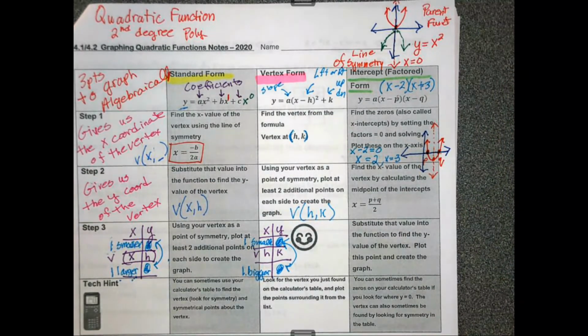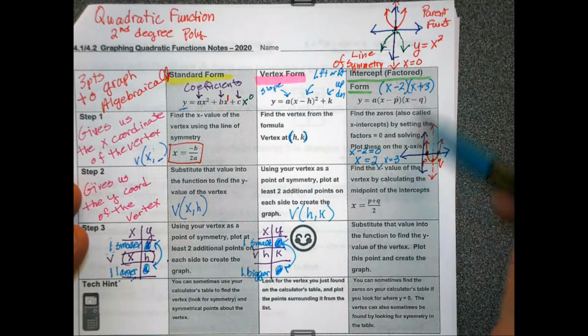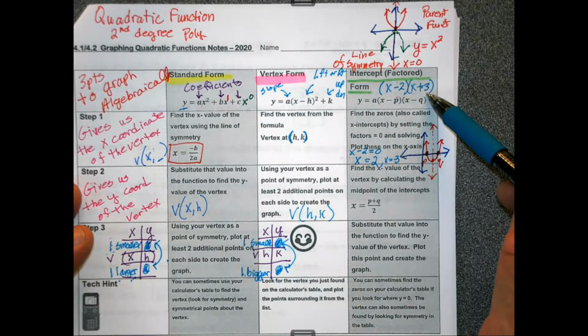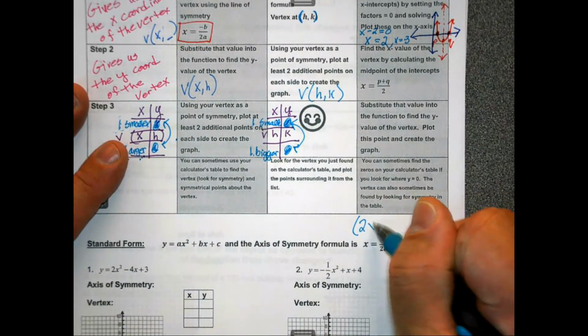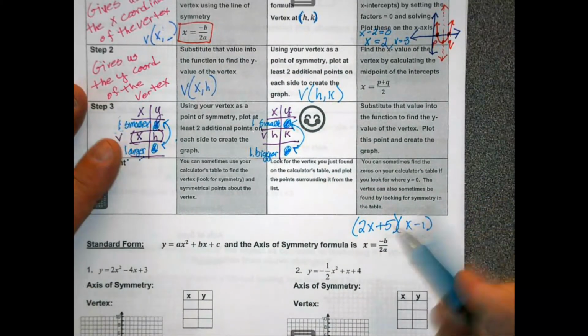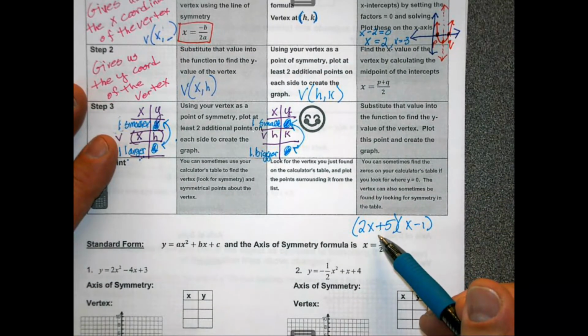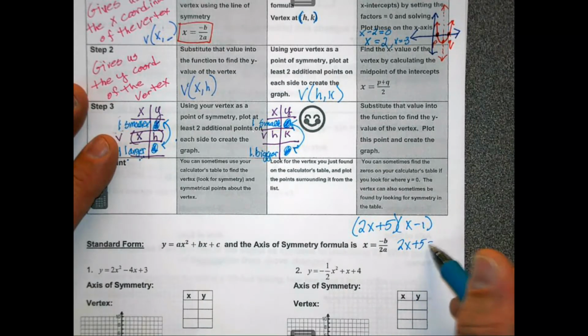Now, you could probably skip this step, setting them equal to 0, for simple factors like this. But remember, on the quiz, we had some factors that were like 2x plus 5 times x minus 1. You might have to actually work these out because 2x plus 5 equals 0.